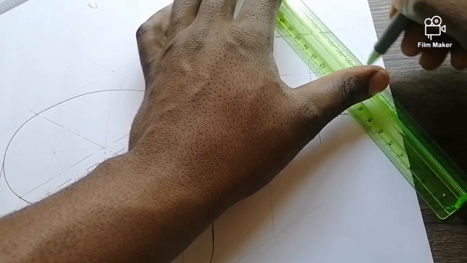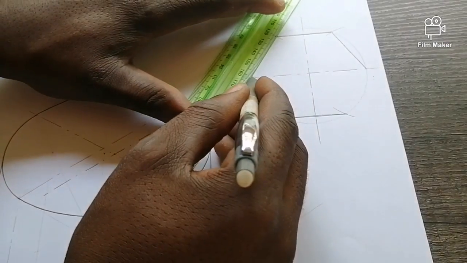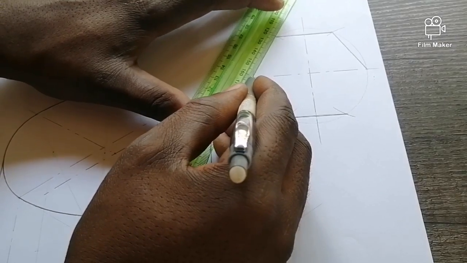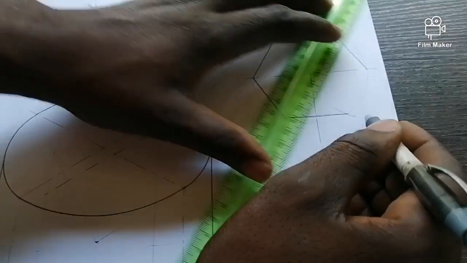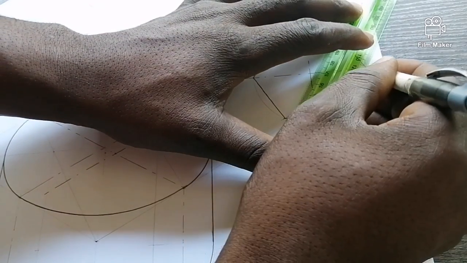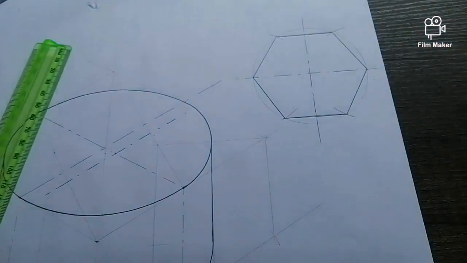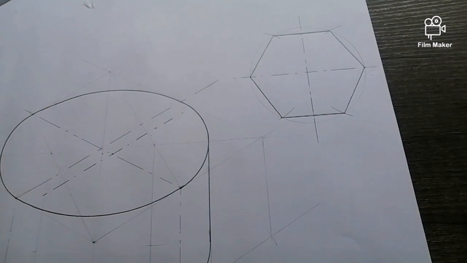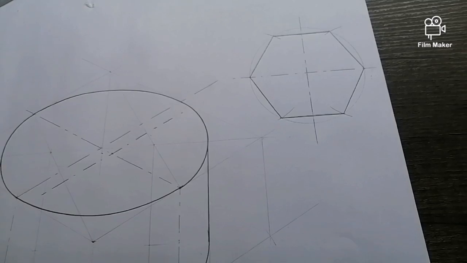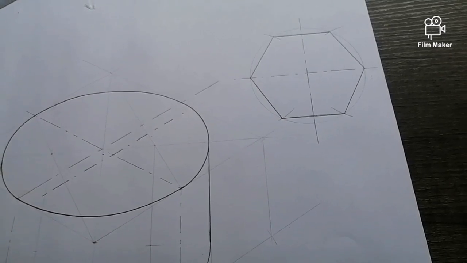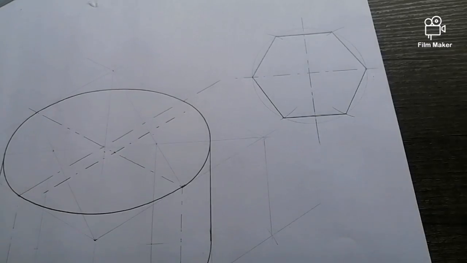There you go. Simple. There you go. Like this we go. So what do we know? The properties of the hexagon, it has got 6 corners and all the sides, they must be equal. So let's see, are we getting 40?